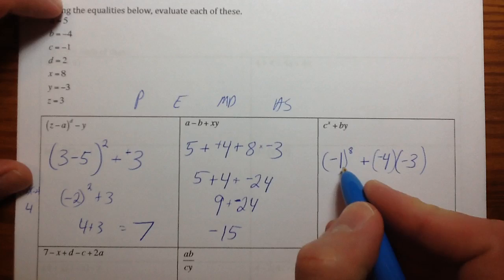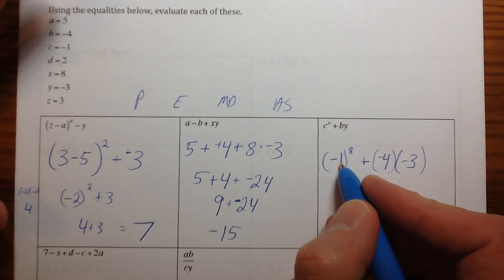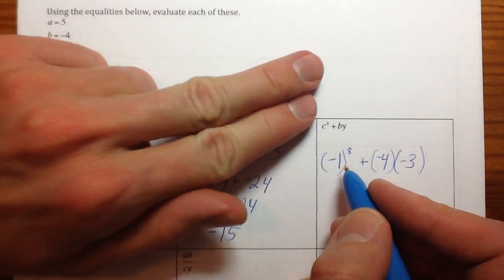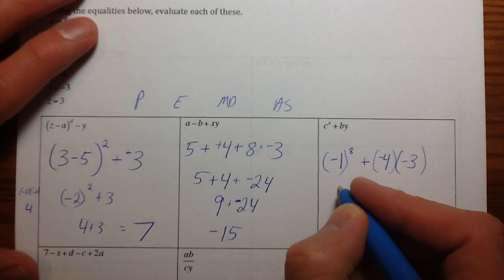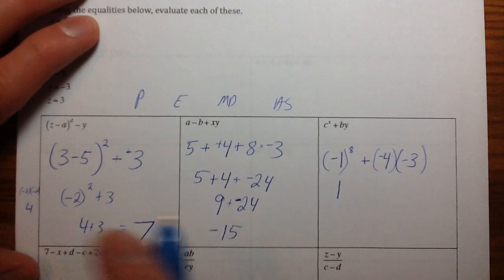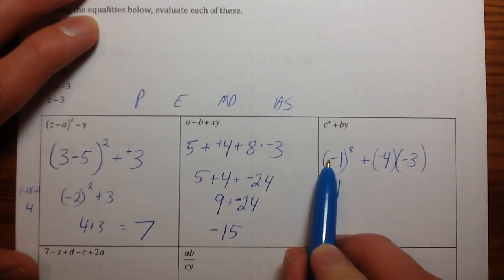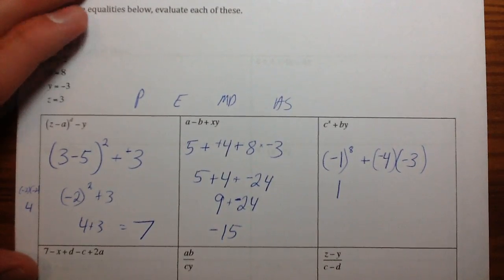Okay, so (-1) to the 8th power. Well, I have 8 ones. 1 times 1 times 1 times 1 times 1 times 1 times 1 times 1. That's just 8. I'm sorry, that's 1. My bad. There are 8 of them, but I'm multiplying them, so it's 1. Negative to an even power is positive, and I'd love to explain why that is.